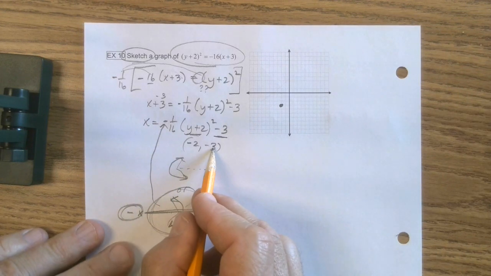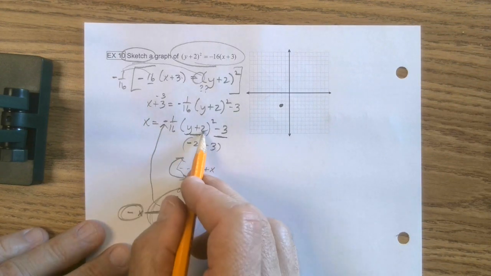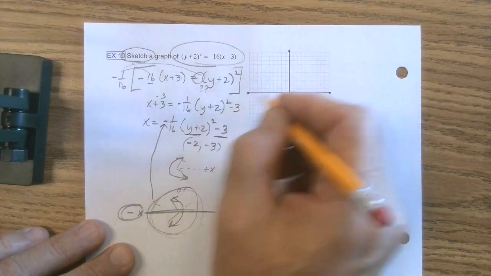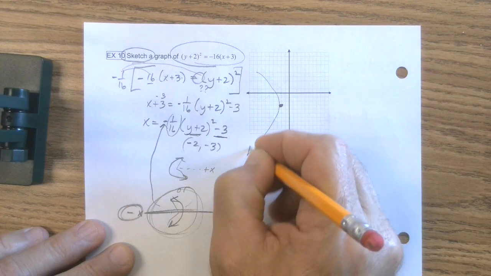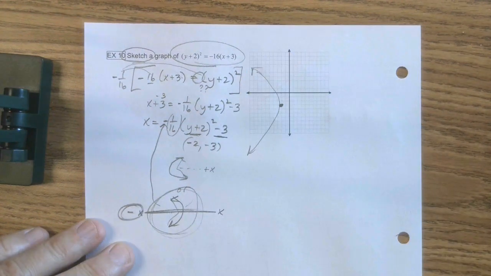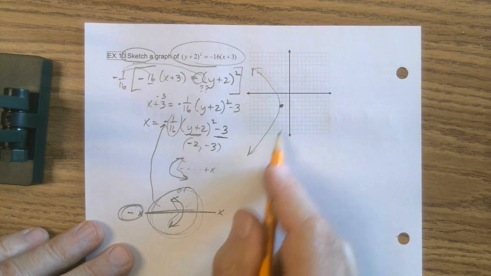So negative 2, negative 3, it's x equals y squared. It's going to open up this way, and because this is a fraction, it's going to be wide. And there you have it. Terrible parabola, but you get the idea.